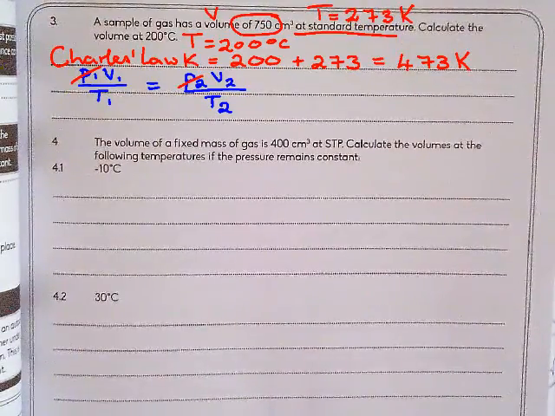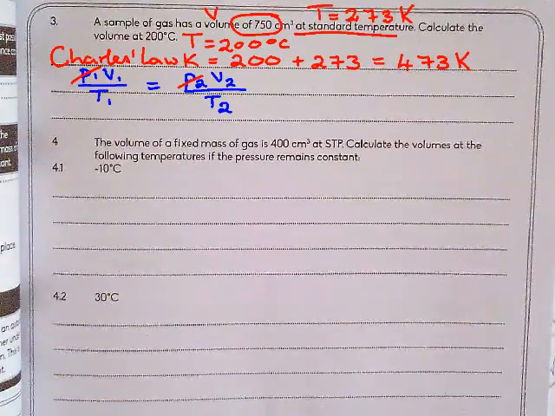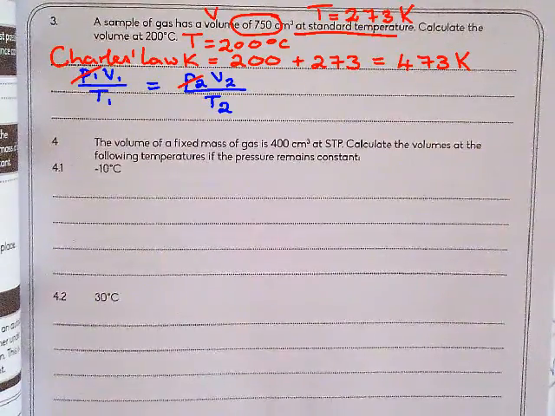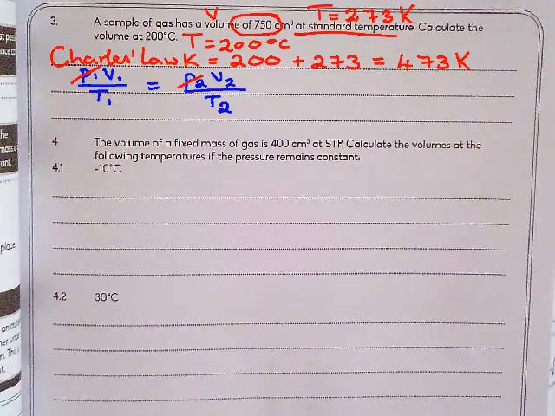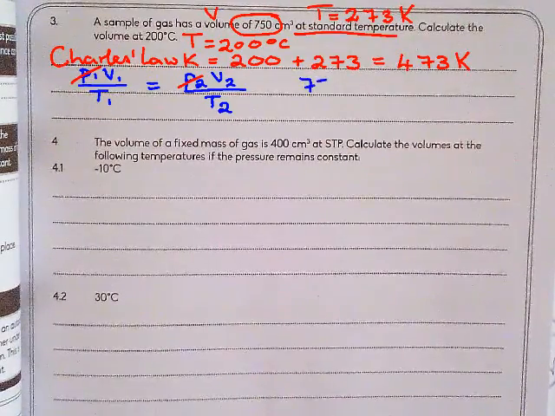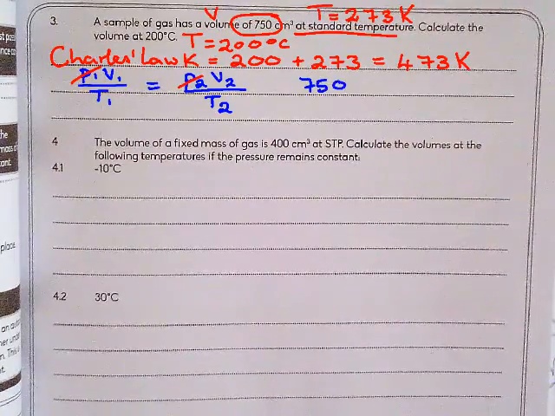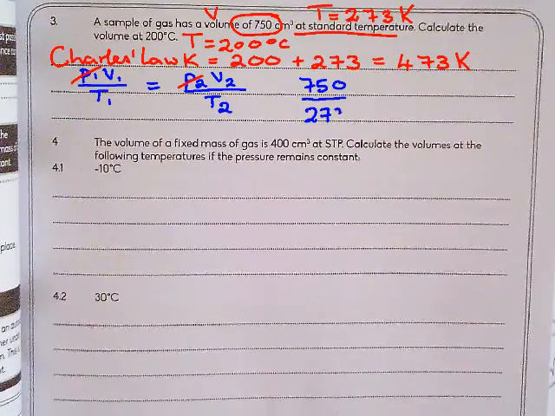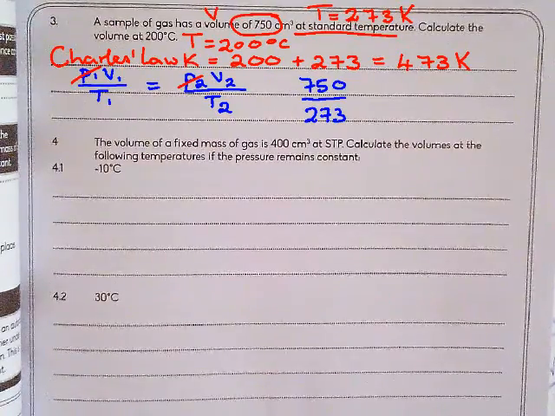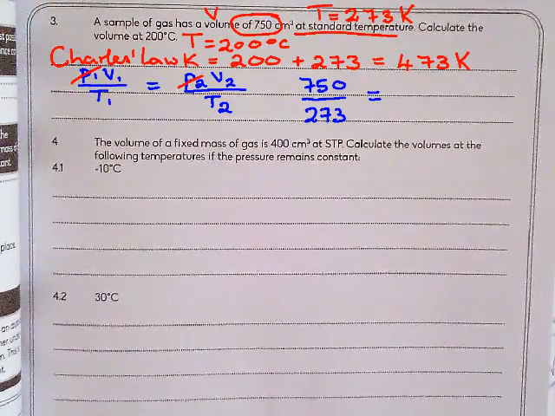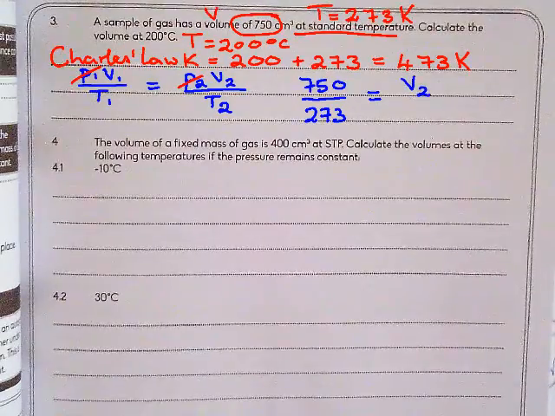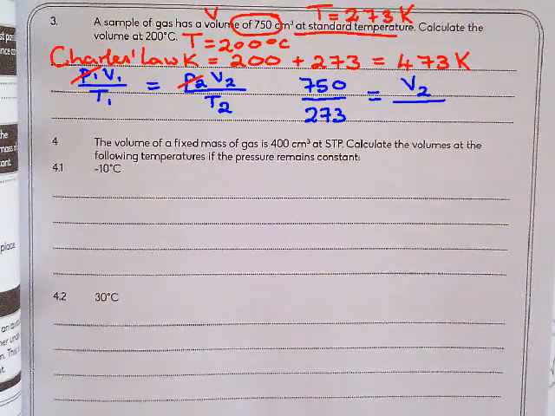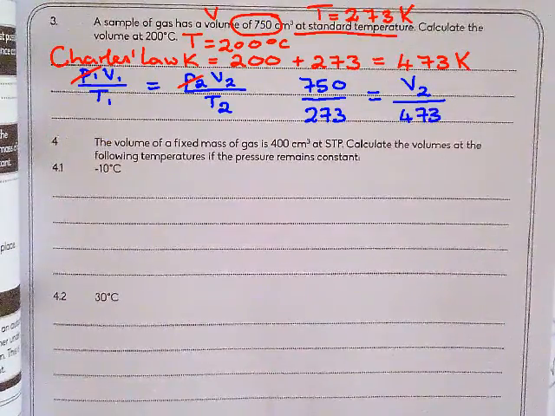So your equation is V1, which is 750, over T1, which is 273, equals V2, the one we need to calculate, over 473 Kelvin.